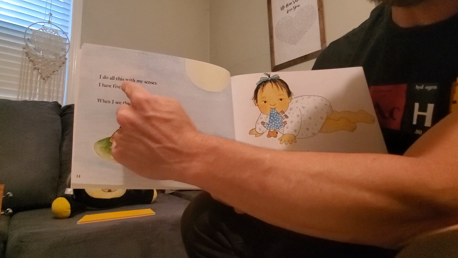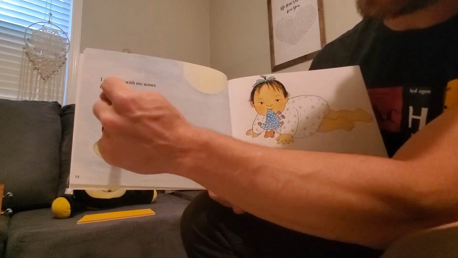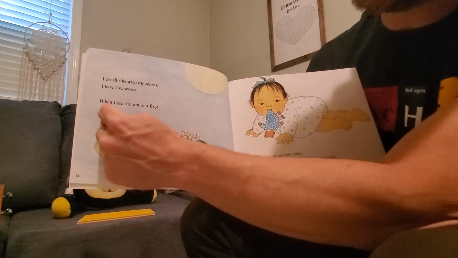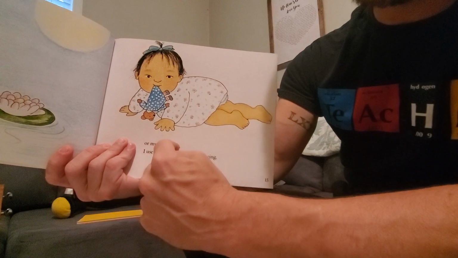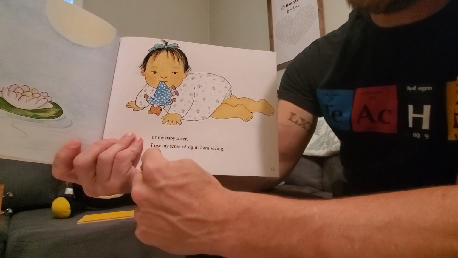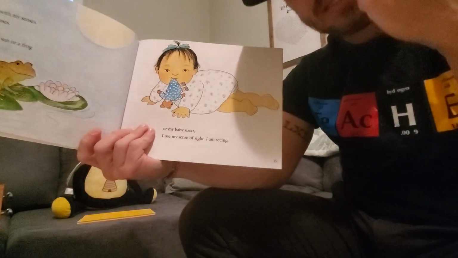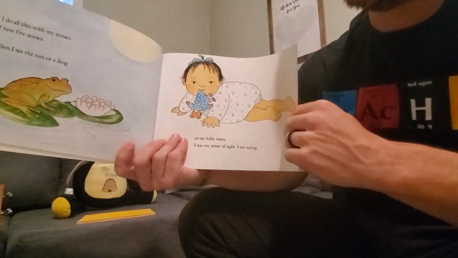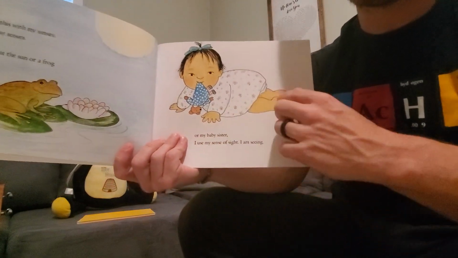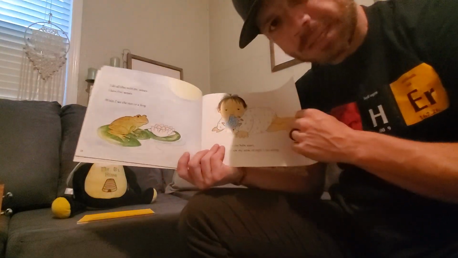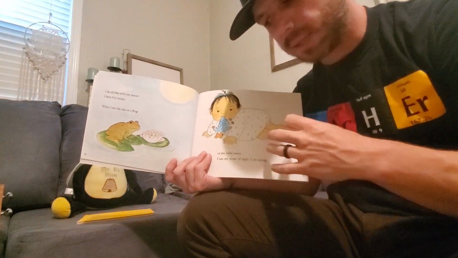I do all of this with my senses. I have 5 senses. When I see the sun or a frog or my baby sister, I use my sense of sight. I am seeing. You see how Mr. Baxter had to go back and reread to make it make sense? It's okay. Sometimes we make mistakes, but we go back and we fix it to make sure it looks right, sounds right, and makes sense.